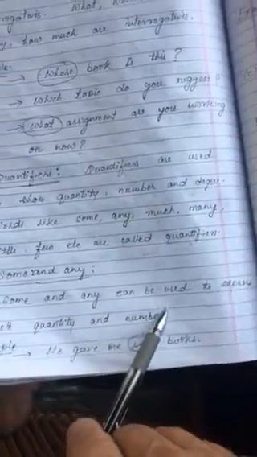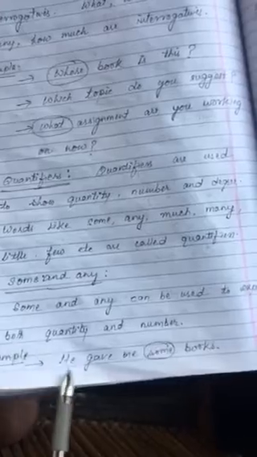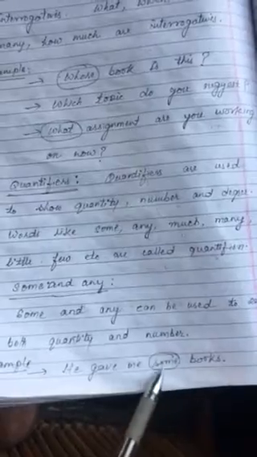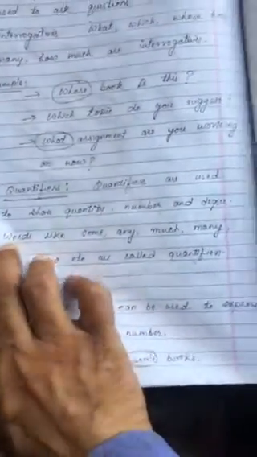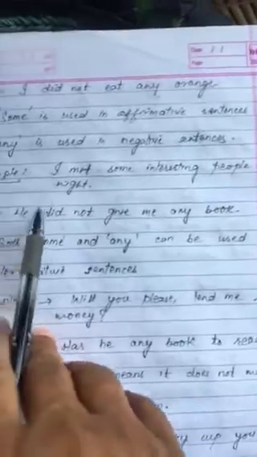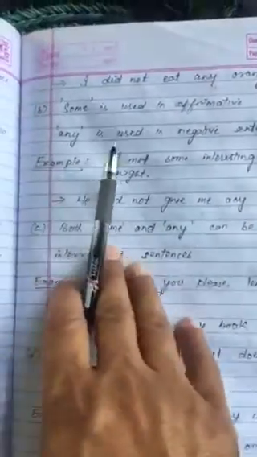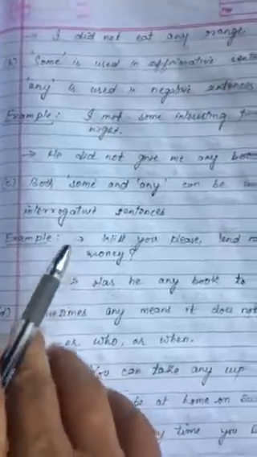First we will take some and any. Some and any can be used to express both quantity and number. Example, he gave me some books. So here some is your quantifier. Next example, I did not eat any orange. So here any is used. These any and some are telling about the quantity of a thing.